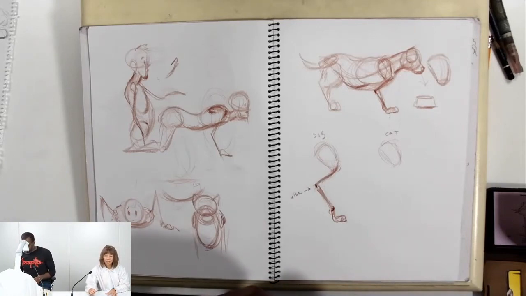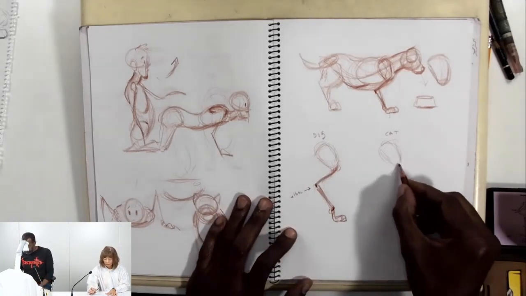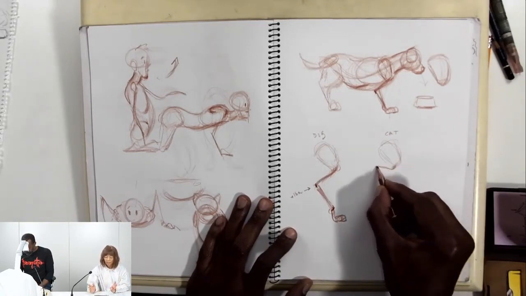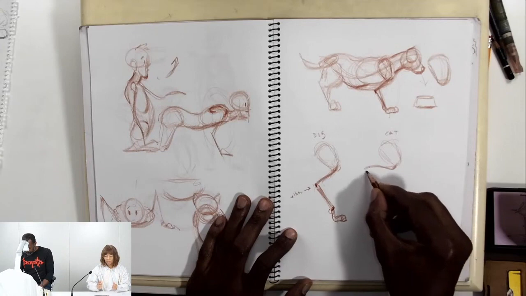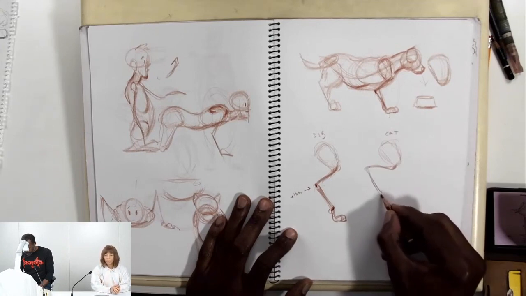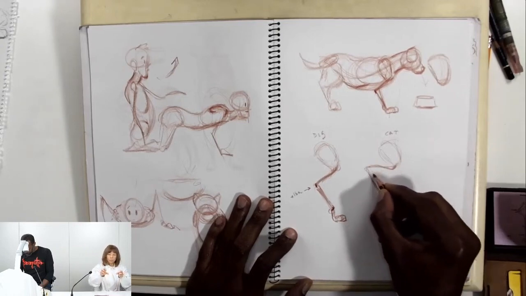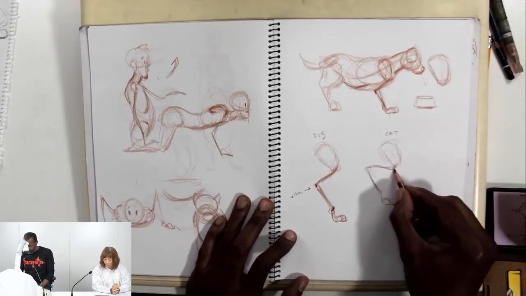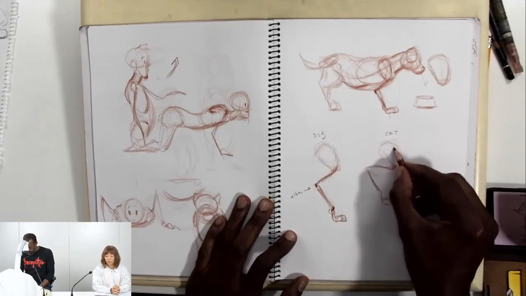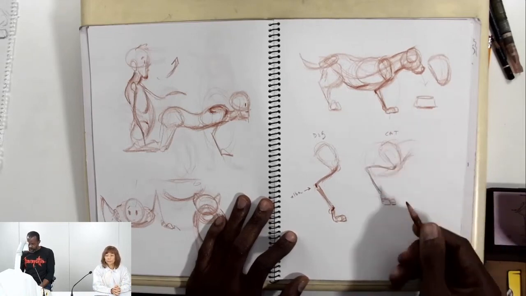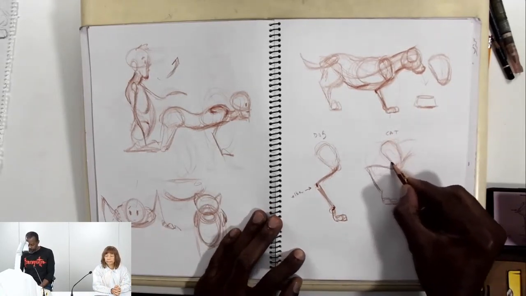So my point is that if you see, okay, if this is a scapula here.